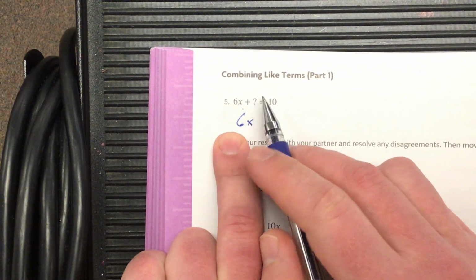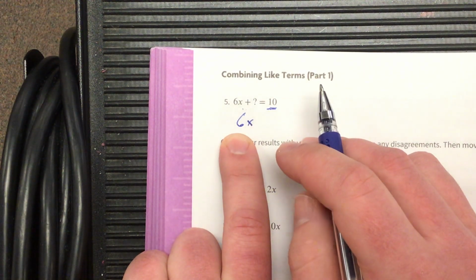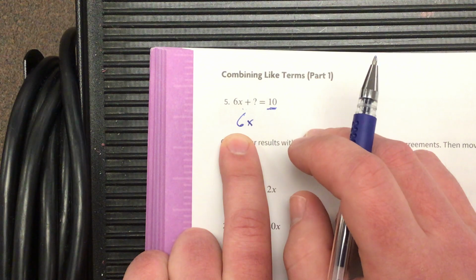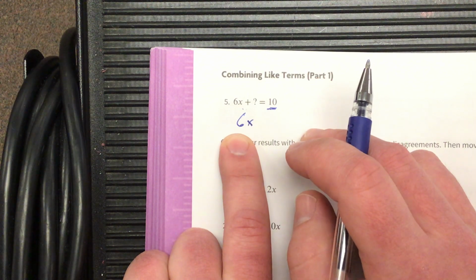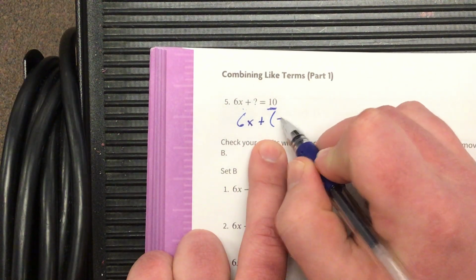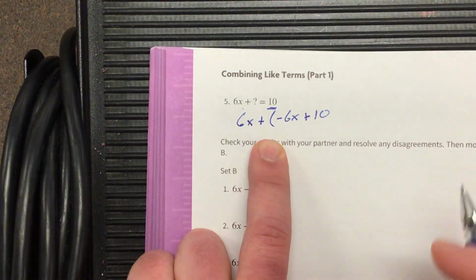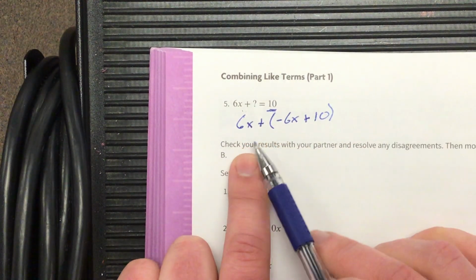We'd have to add 10, right? Because this isn't an x term. It's just a number term. So we can't combine number terms and variable terms. So we're going to have 6x plus negative 6x plus 10. And now we talked about this a little bit earlier.